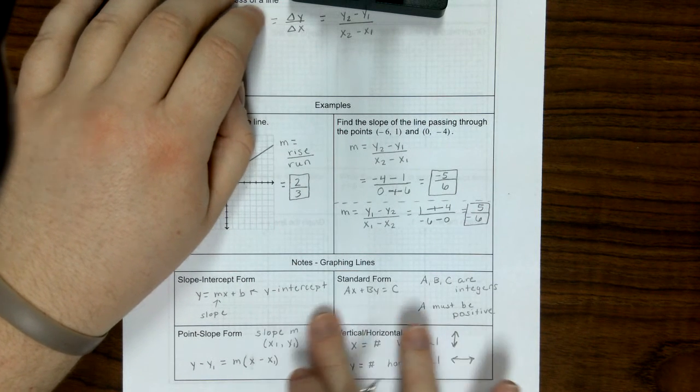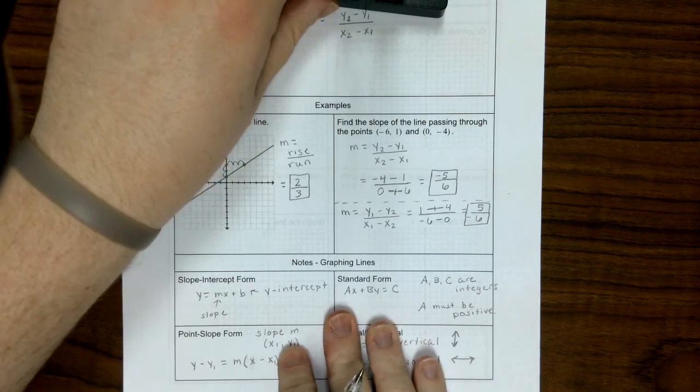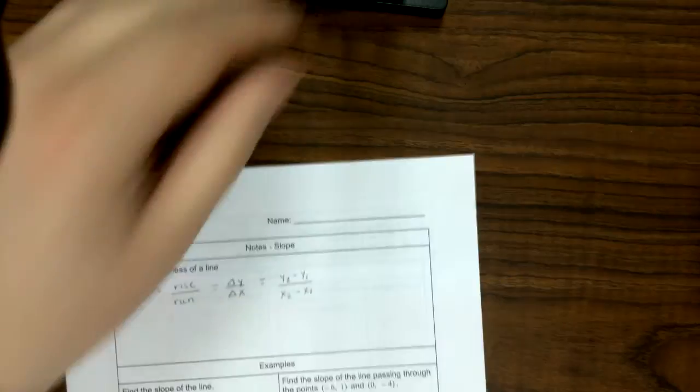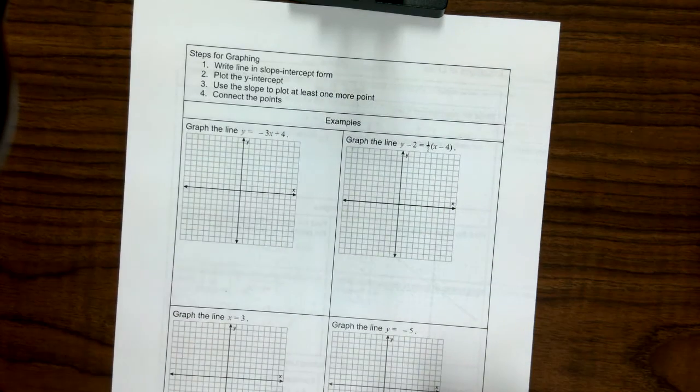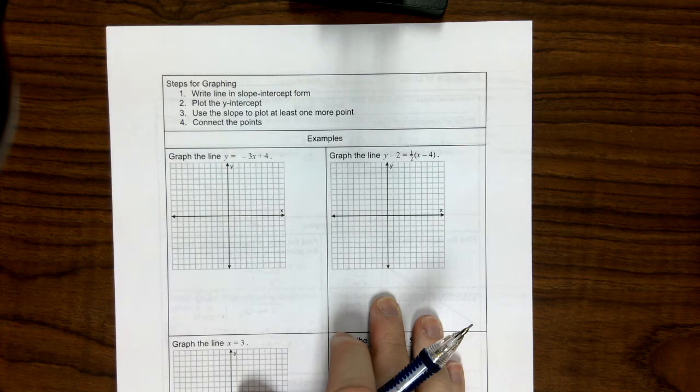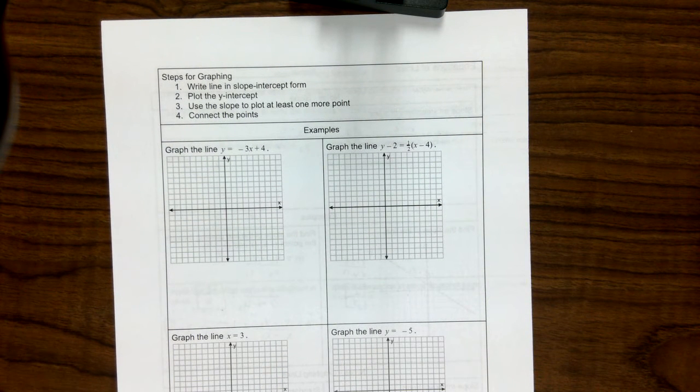Okay, so keep these forms in mind because they're going to pop up sometimes. Okay, let's talk about graphing. So I gave you some steps, general steps to follow. First thing you need to check is if your line is in slope intercept.